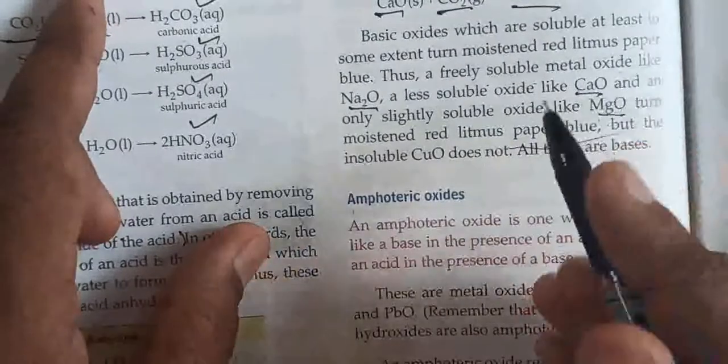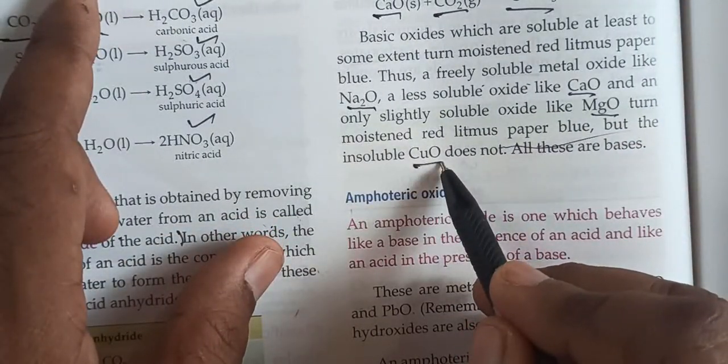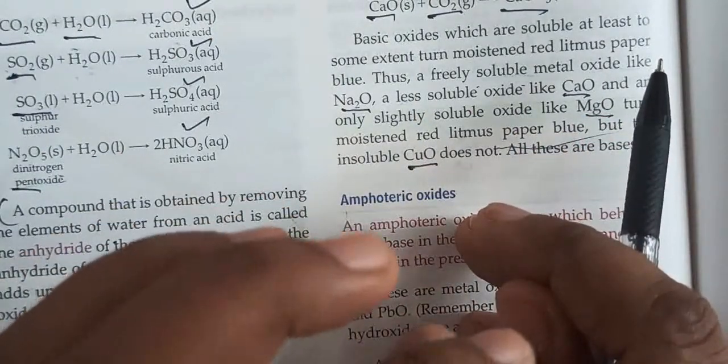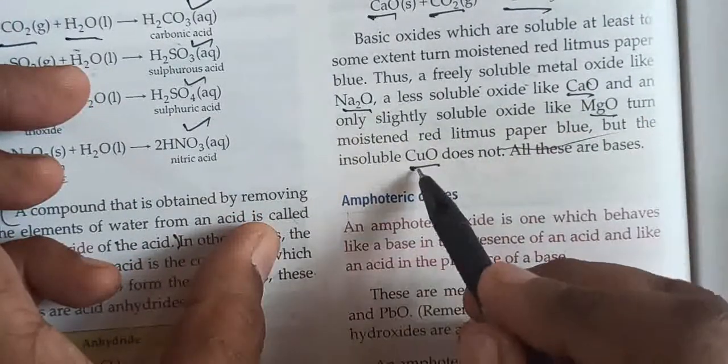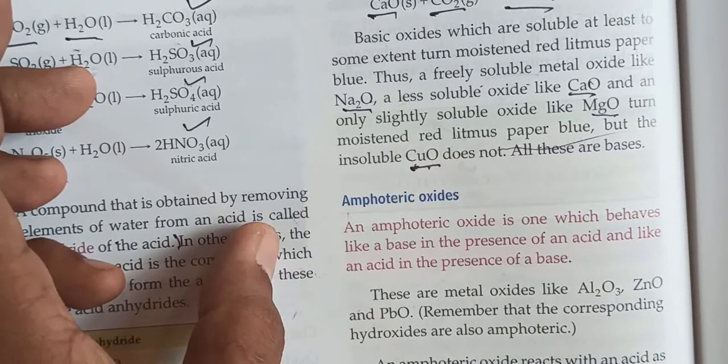But copper oxide, you know, does not dissolve in water. So copper oxide will not turn moistened red litmus paper blue. So the first three are basic oxides that turn it blue, but this one is not. Do you understand?